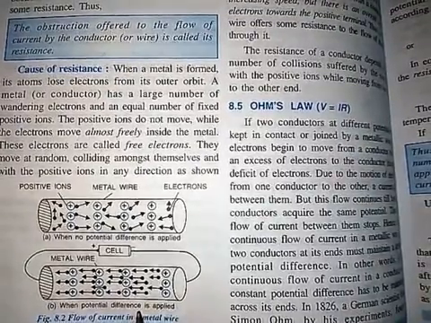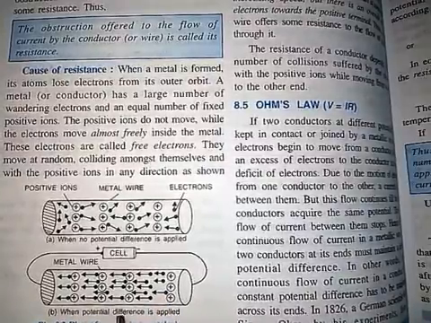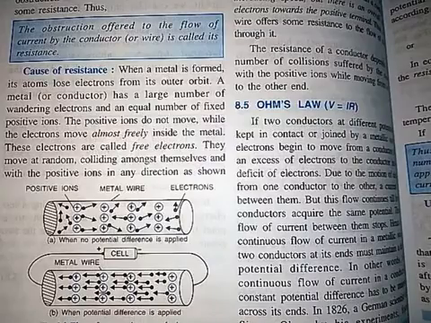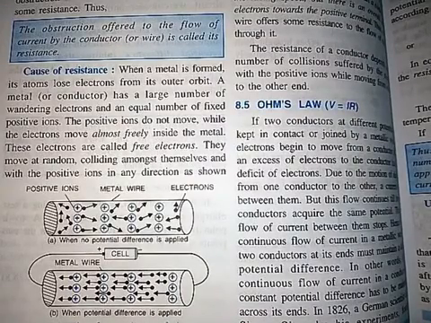This process continues, and the electrons do not move in bulk with a continuously increasing speed, but there is an overall drift of electrons towards the positive terminal. Thus, a metal wire offers some resistance to the flow of electrons through it.